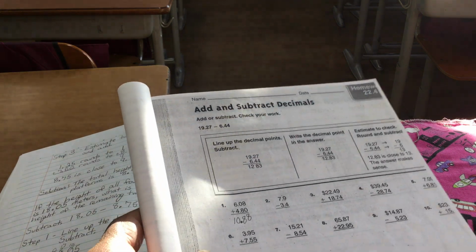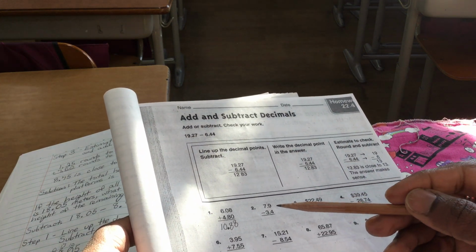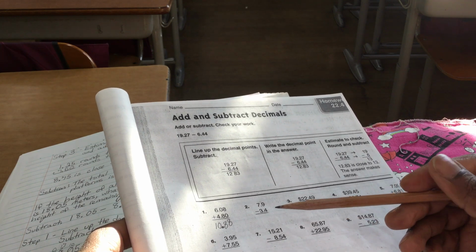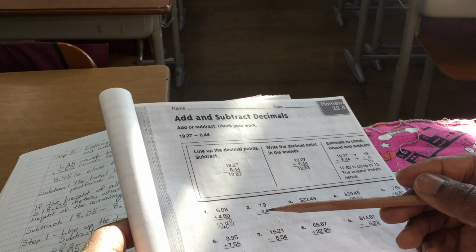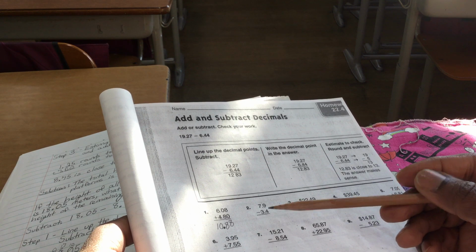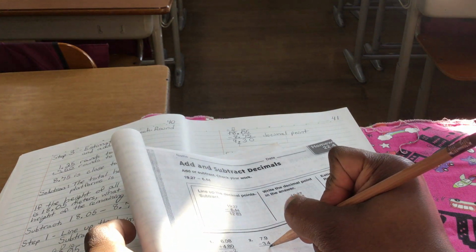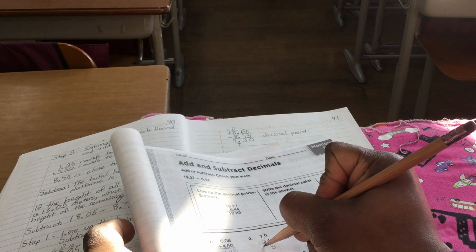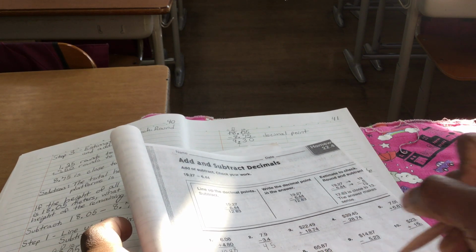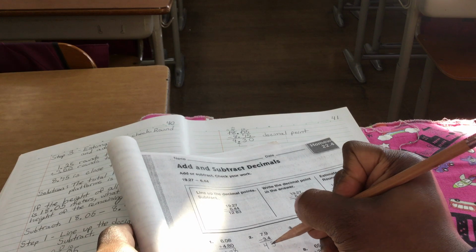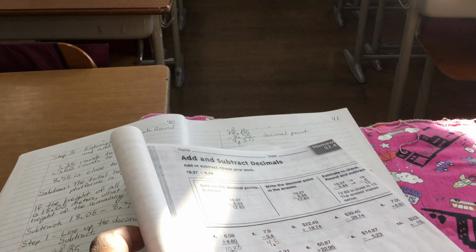Okay? And we'll do one more for good measure. Number 2. 7.9 minus 3.4. 9 minus 4 is 5. 7 minus 3 is 4. Don't forget to add in your decimal point. Okay?